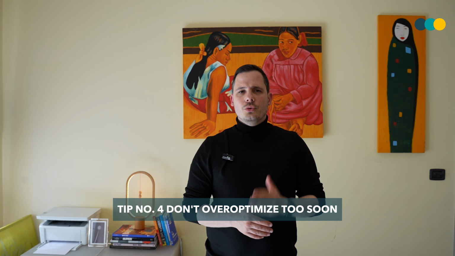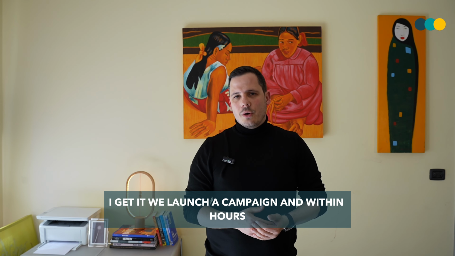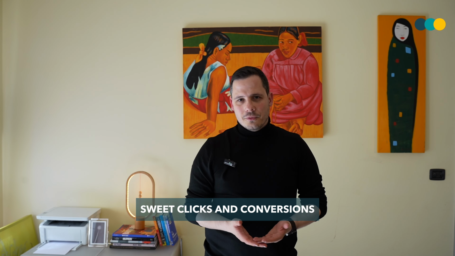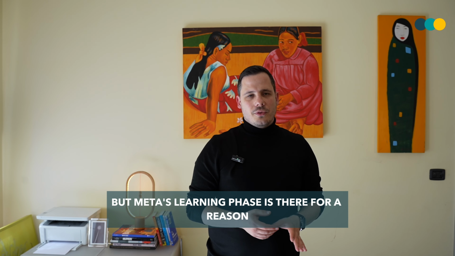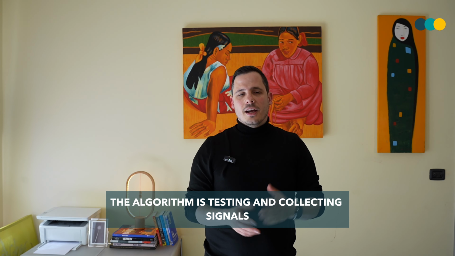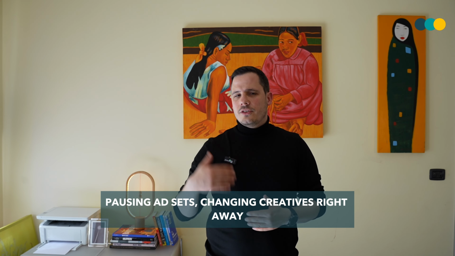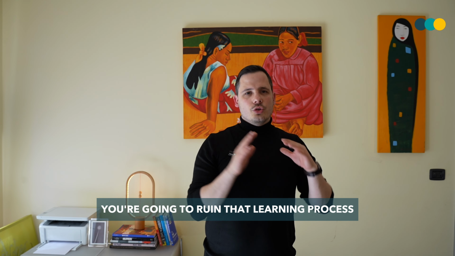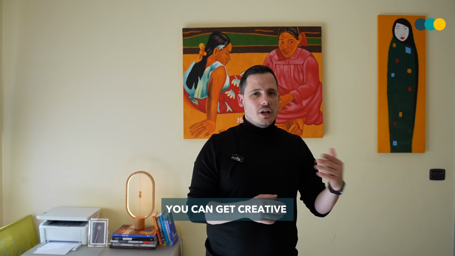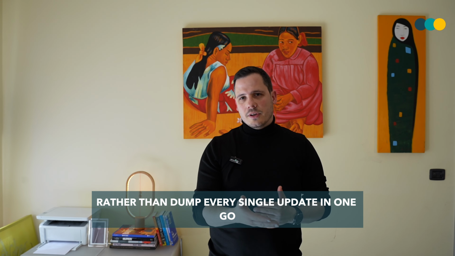Tip number 4, don't over-optimize too soon. I get it. We launch a campaign and within hours, we're hovering over the Ads Manager expecting to see those sweet clicks and conversions. But Meta's learning phase is there for a reason. In the first 3 to 5 days, the algorithm is testing and collecting signals. So if you start tweaking budgets, pausing ad sets, changing creatives right away, you're going to ruin that learning process. Once your campaigns are out of the learning stage, you can get creative. Ideally, you'll make some incremental changes rather than dump every single update in one go.